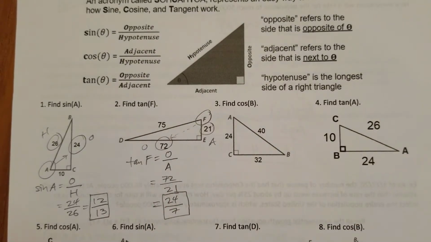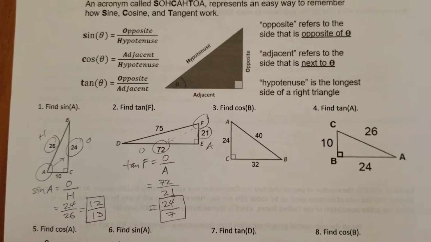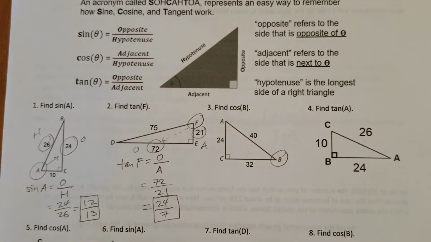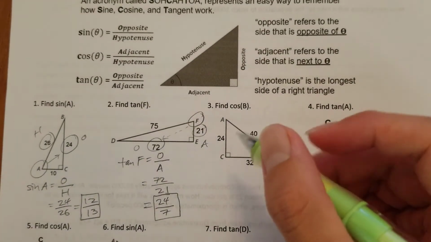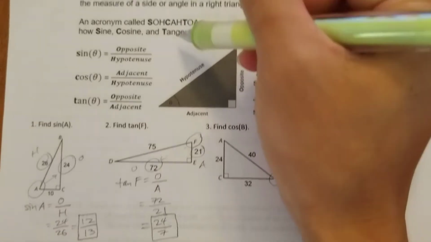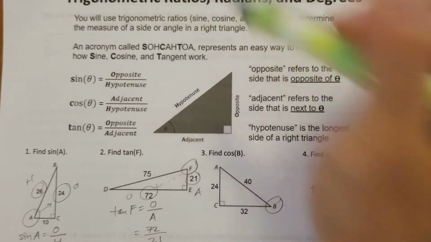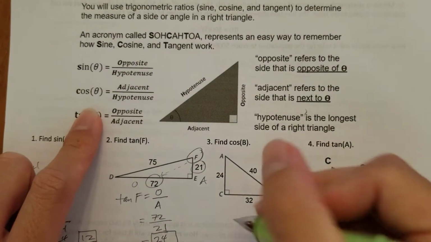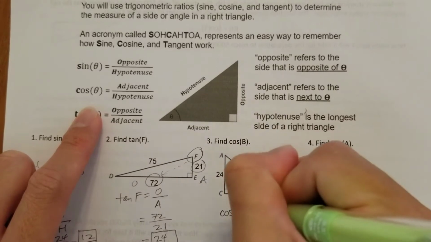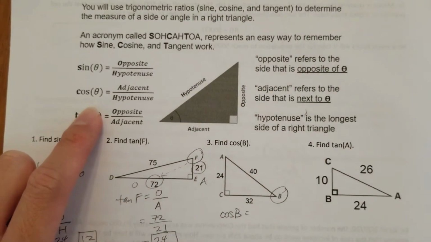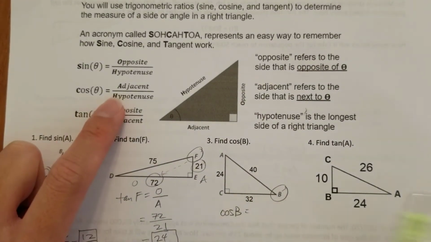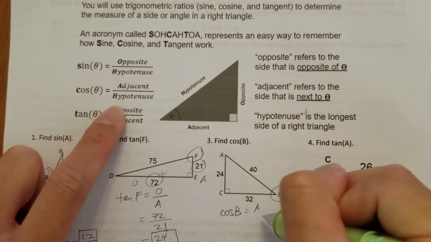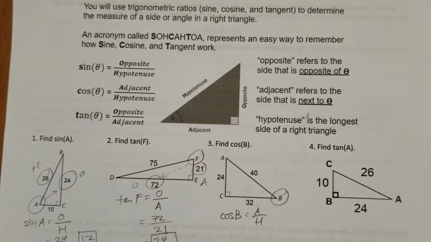Next one, find cosine of B. Cosine of B, this is my reference angle. So now we're using the CAH part of SOHCAHTOA. Cosine of angle B equals the side that's adjacent, or next to it, divided by the hypotenuse.